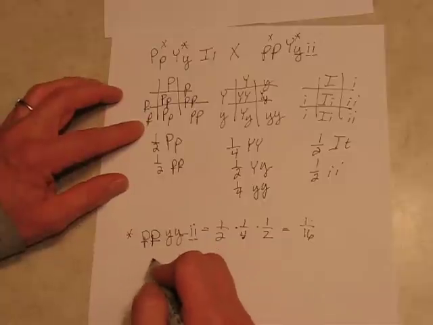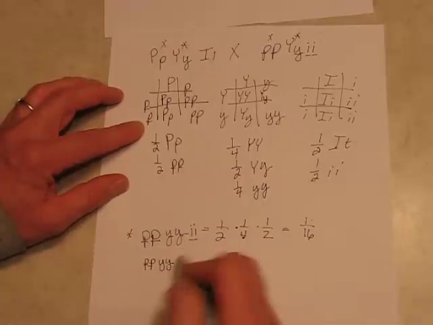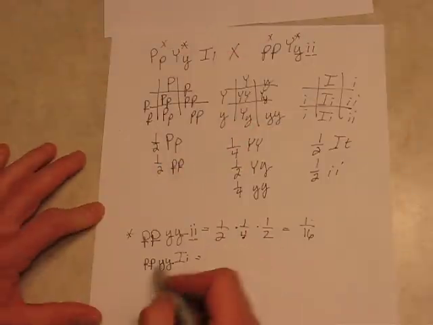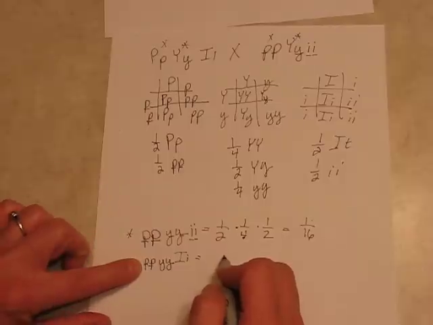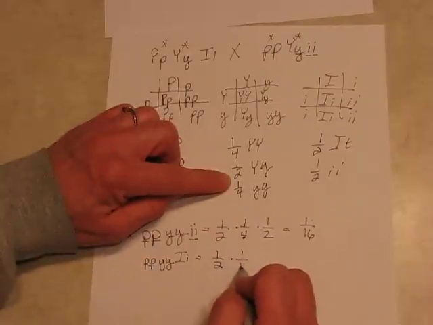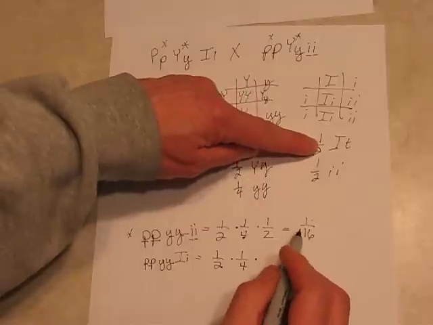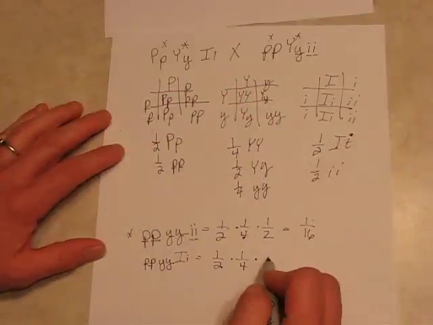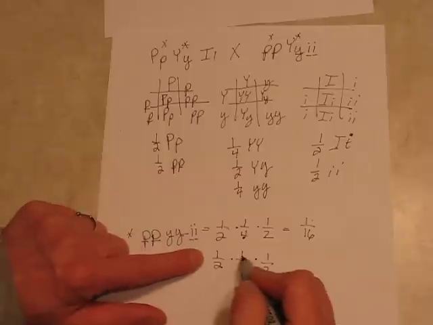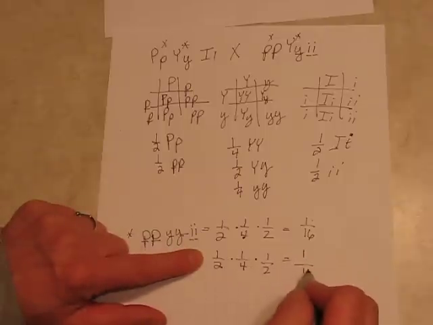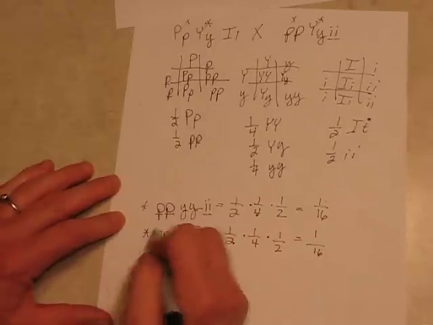Let's see what it would look like if we had little p's, little y's, and then big I, little i. Okay, so that would be 2 out of the 3. So little p would be 1/2, little y would be 1/4, and big I, little i would be 1/2. So that's 1 times 1 times 1 equals 1. 2 times 4 is 8. 8 times 2 is 16. Okay, so we got 2 done.